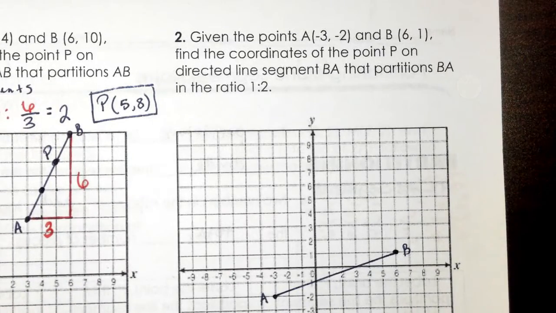And once you graph that, it reads, it says find the coordinates of point P on the directed line segment BA. That partition is BA in the ratio 1 to 2. Anybody notice anything different about this one? I'm asking. Yeah, the ratio is different. Anything else?